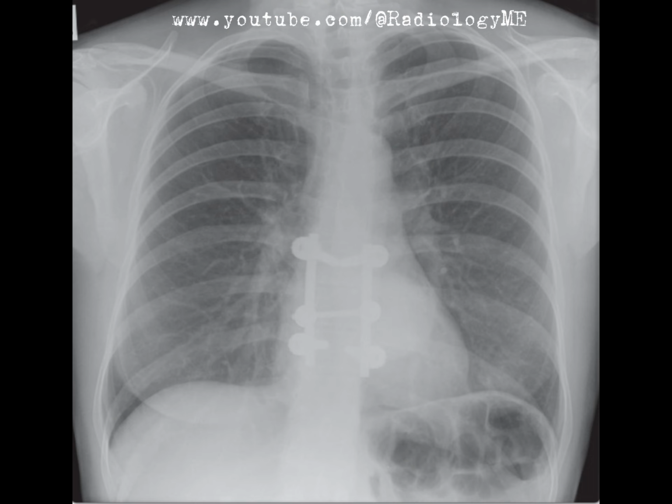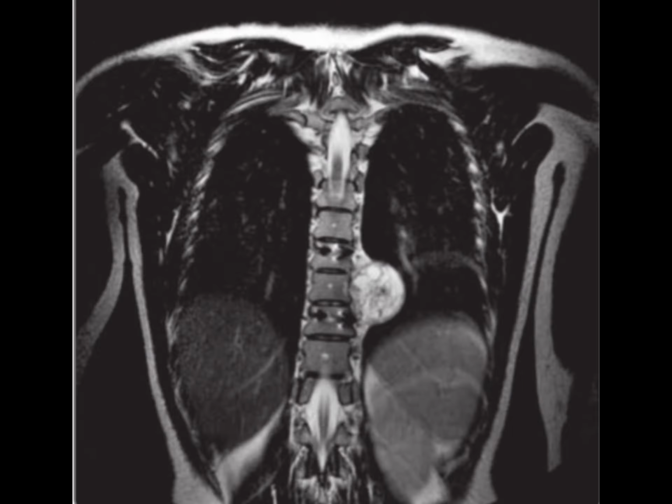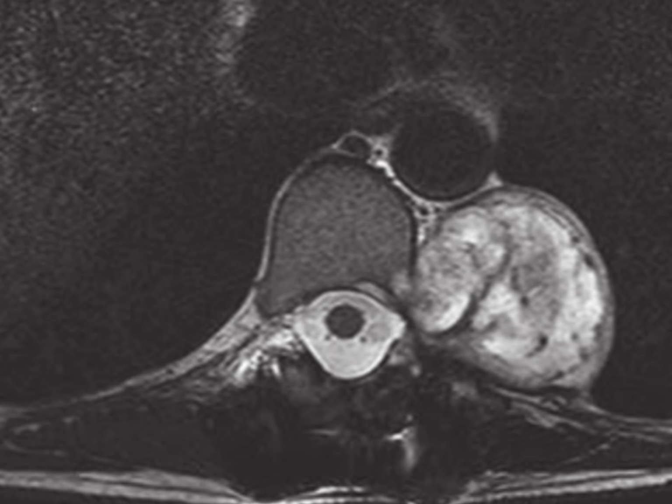Now let's move on to the MRI images. These really help clarify things. We can see that the mass arises from the lateral margin of the spinal column and involves the neural exit foramen. This really supports our suspicion of a neural origin. The mass looks well defined at the margins in most areas, but is poorly defined where it enters the foramen.